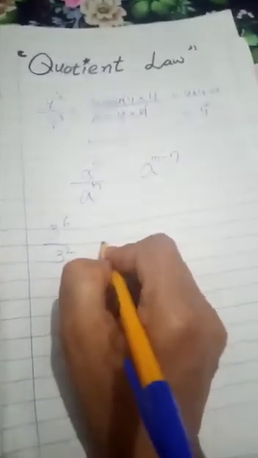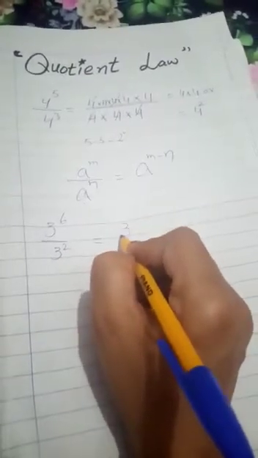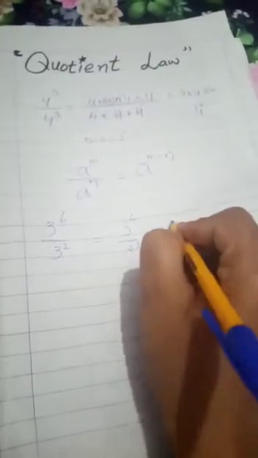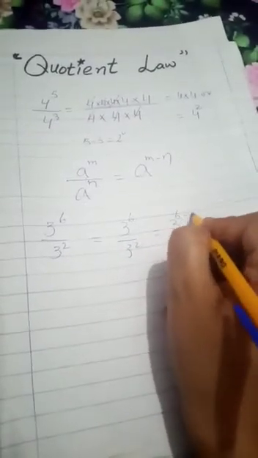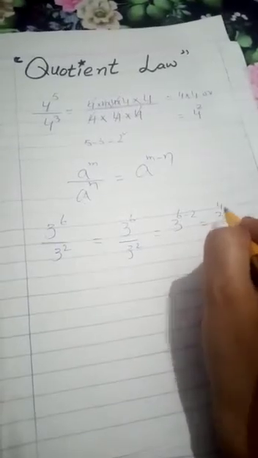And when the bases are the same, we will write it like that. Now, for example, I have this question: 3 power 6 by 3 power 2. According to this law, how will we write it? We will write it like that, is equal to 3 power 6 minus 2. We get 6 minus 2 is 4. 3 power 4 is your answer.